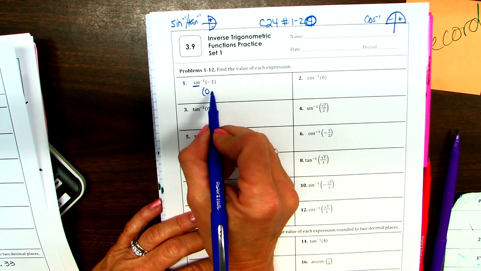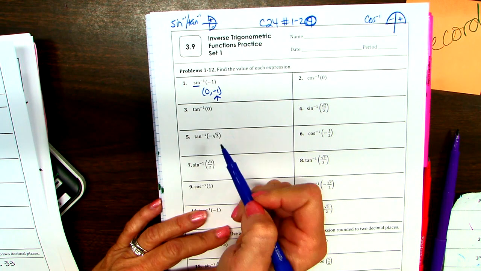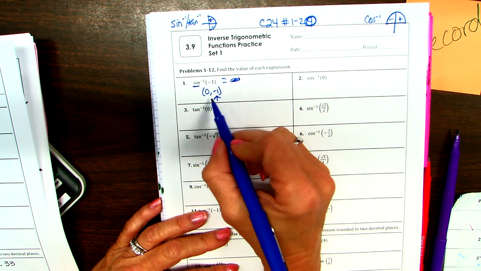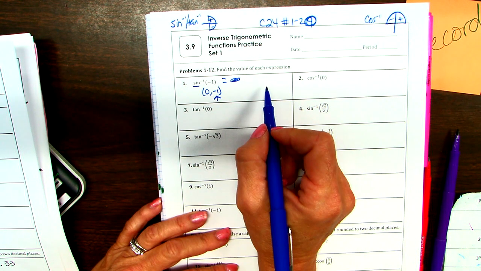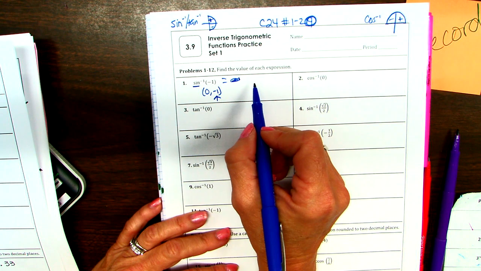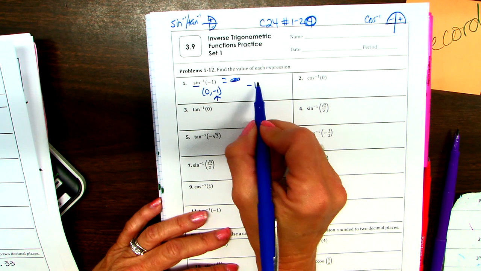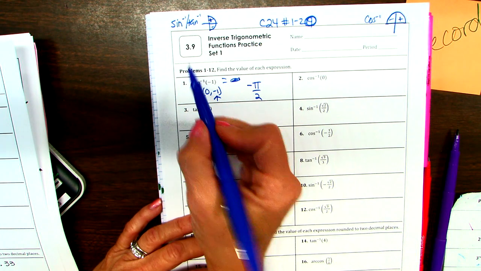So that would be 0, -1. Yep, sine is that number. What angle is that down at the bottom? Not pi over 2. Not 3 pi over 2 either. Negative pi over 2. Remember, we're going backwards.